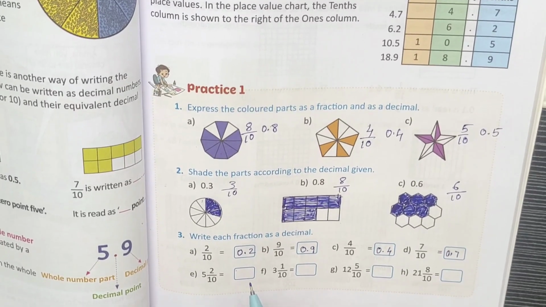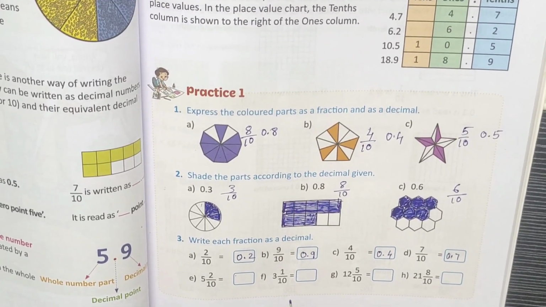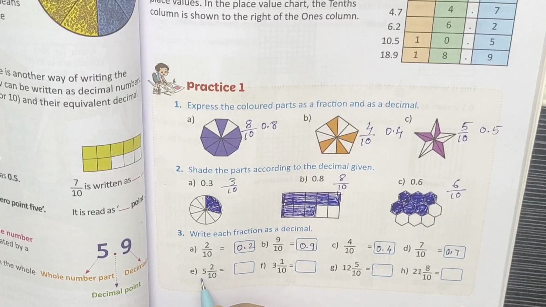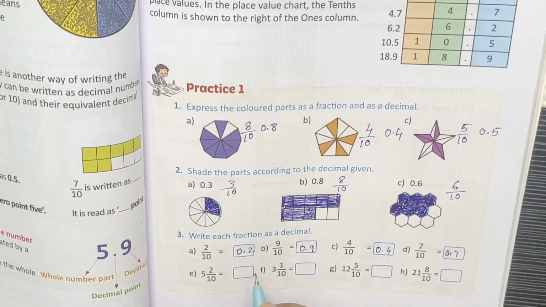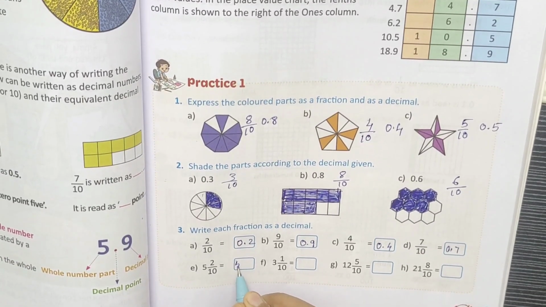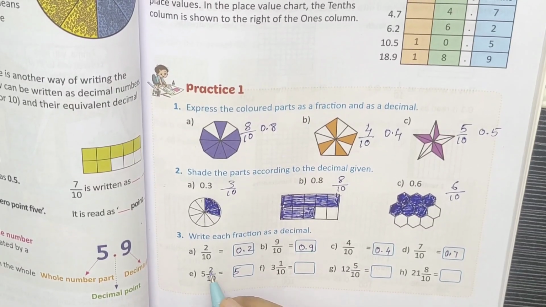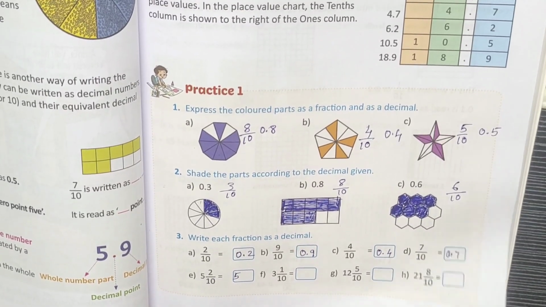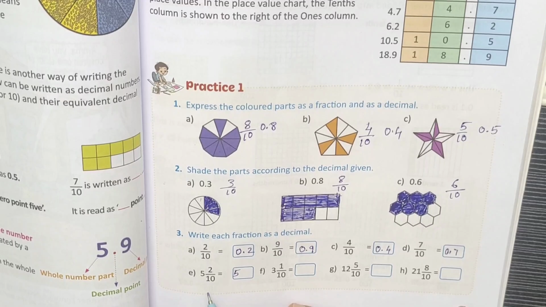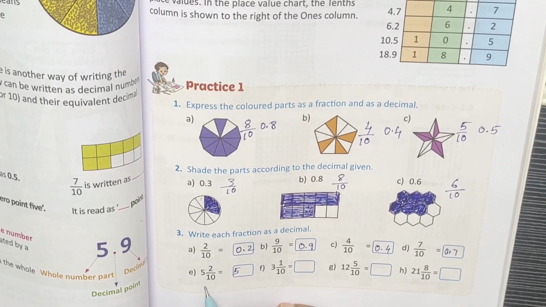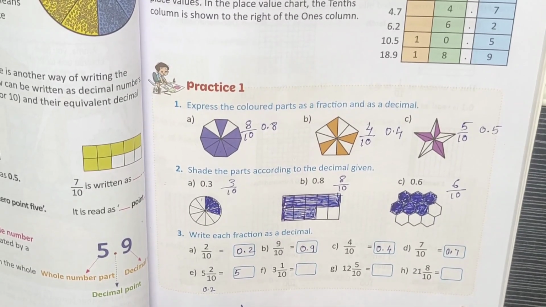5, 2 by 10. Here, this is a mixed fraction. 5 is a whole. Don't change that. We have to convert this as a decimal. 2 by 10, how to write 2 by 10? 2 by 10 is 0.2 actually.